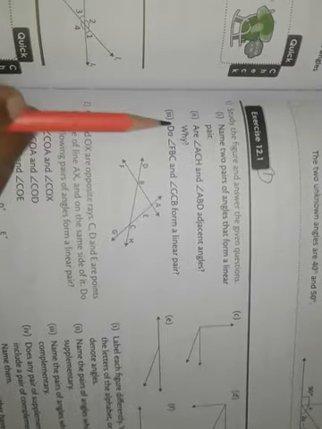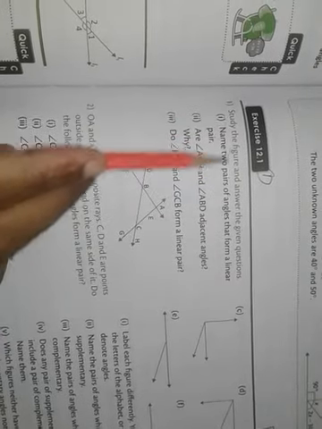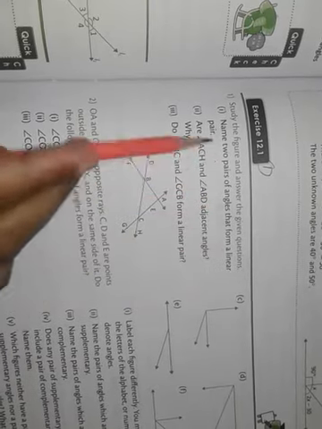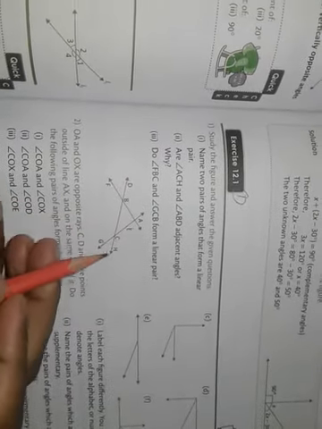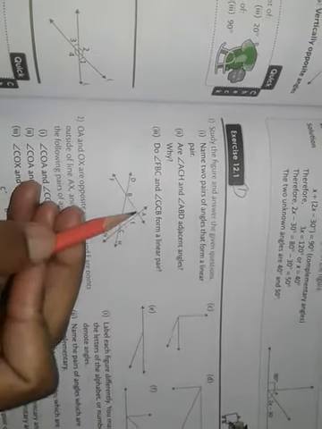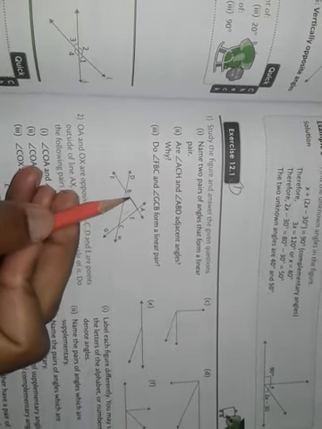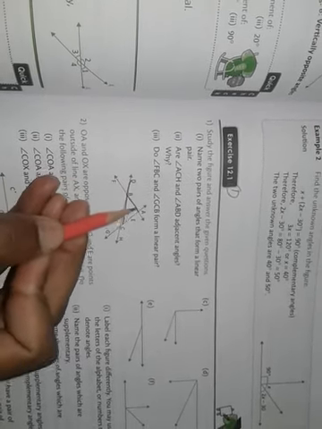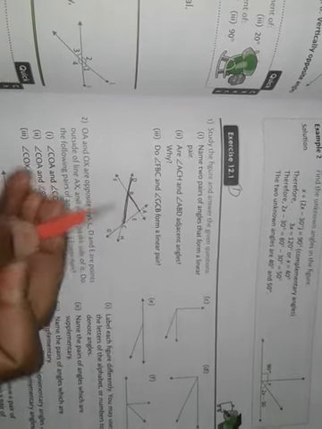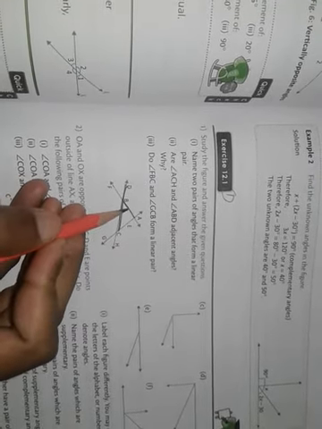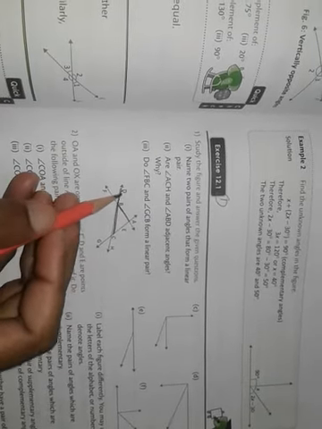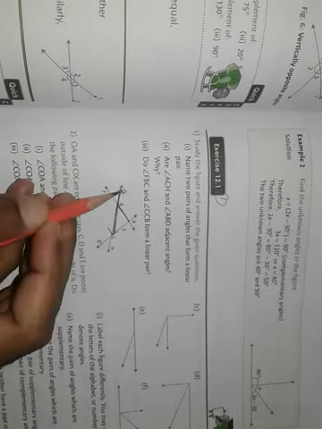Now we go to exercise 12.1. In exercise 12.1, study the figure and answer the given question. Name two pairs of angles that form a linear pair. We have to find the two pairs of angles which are forming a linear pair. What you see here, this angle and this angle, ABD and ABC, they are forming a linear pair. Why? Because first of all they are adjacent angles, and their uncommon arms are forming a straight line.